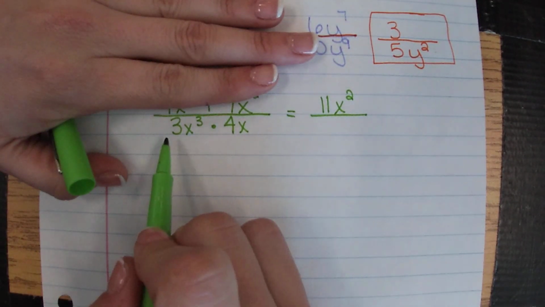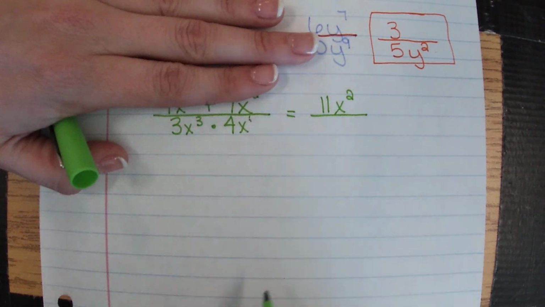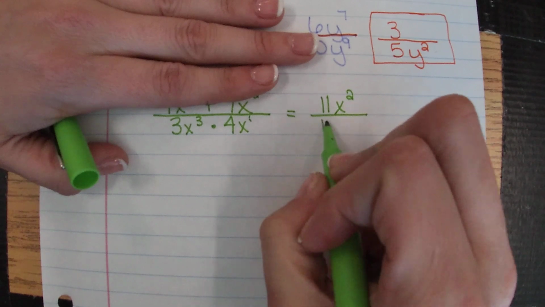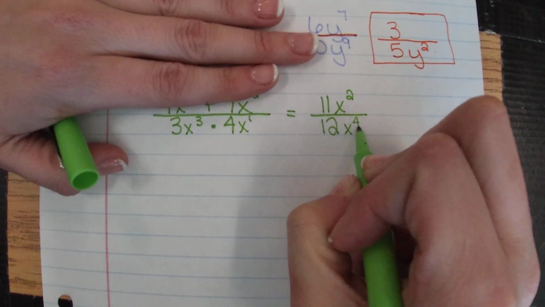And then we'll look at the denominator. A 3x to the third times a 4x, right? There's really an exponent of 1 here. So 3 times 4 is 12. And we're adding the exponents. 3 plus 1 is 4.